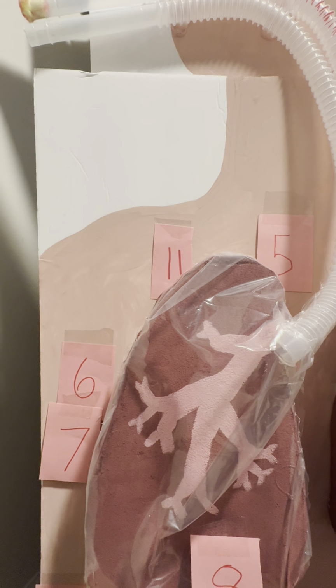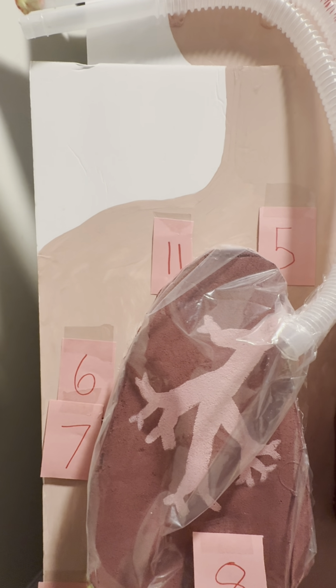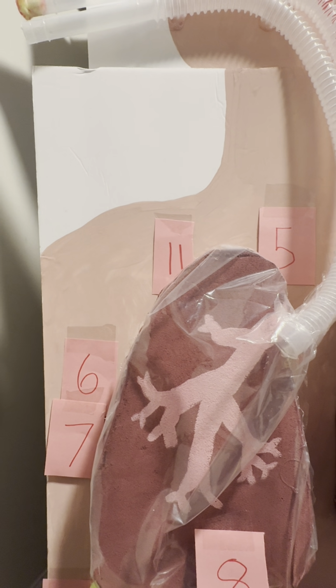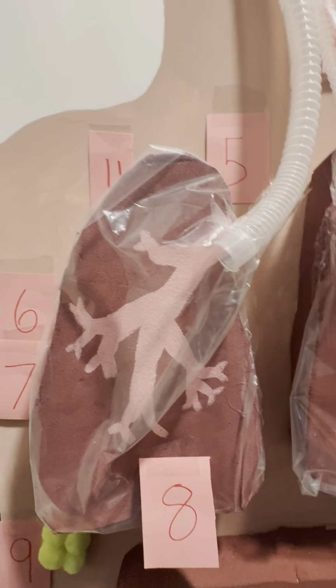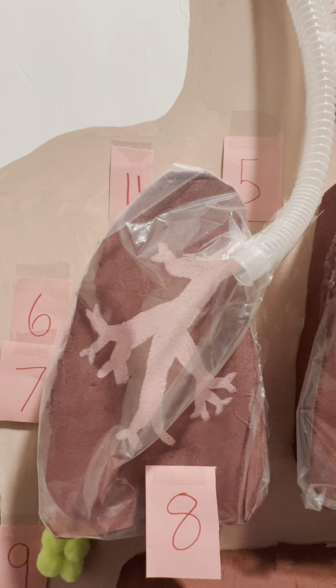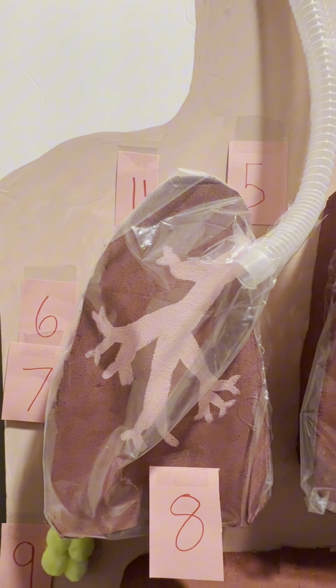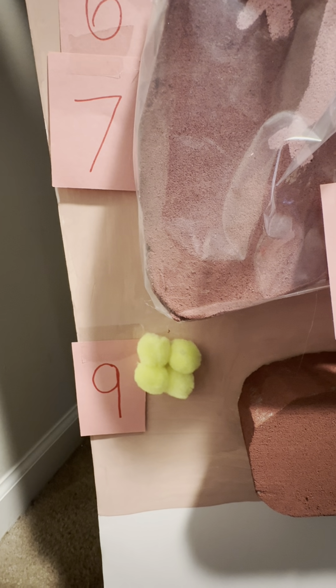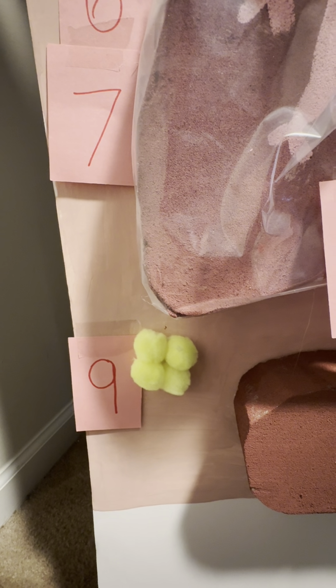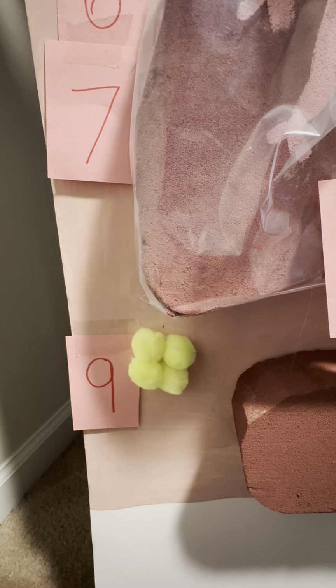They can either widen or tighten depending on the body's needs, and they're the main airways that get affected during asthma attacks. And then at number 8 are the terminal bronchi. These are the final tiny passageways before the alveoli. Then at number 9 are the alveoli, which are tiny air sacs where the gas exchange happens. Here, oxygen enters the blood and carbon dioxide leaves the blood to be exhaled.